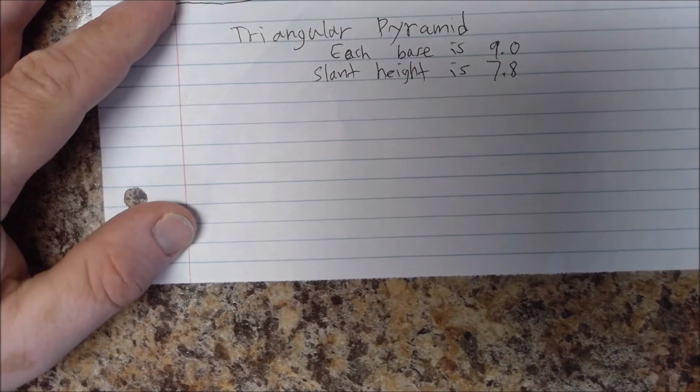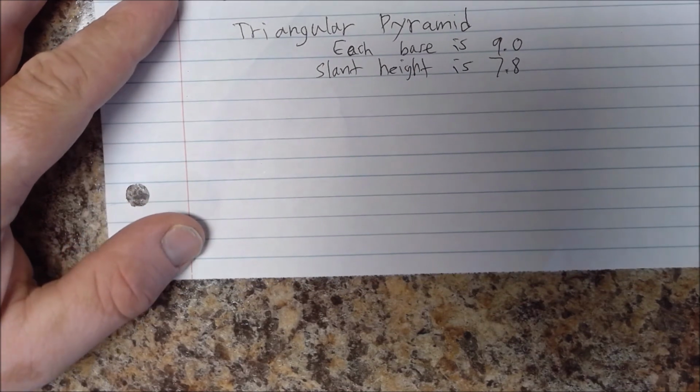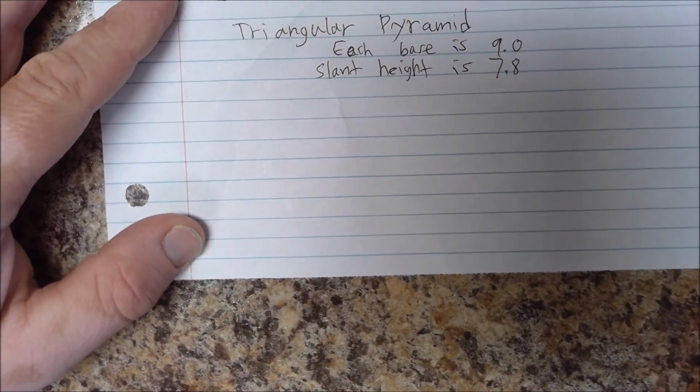So proceed to calculate the triangles. Base times height divide by 2.